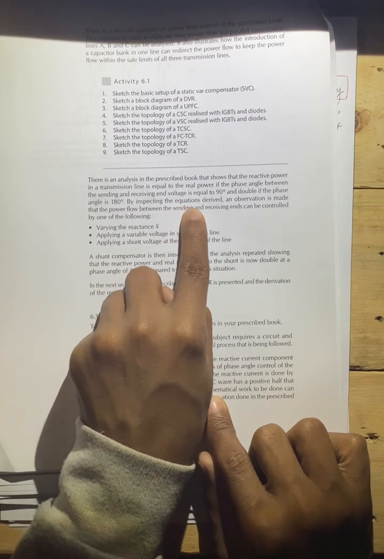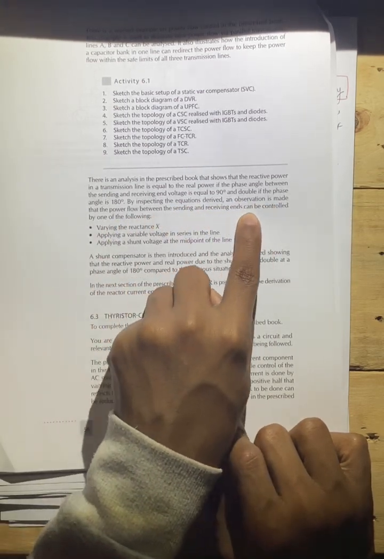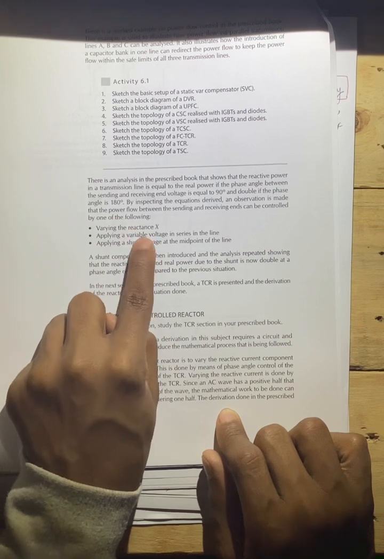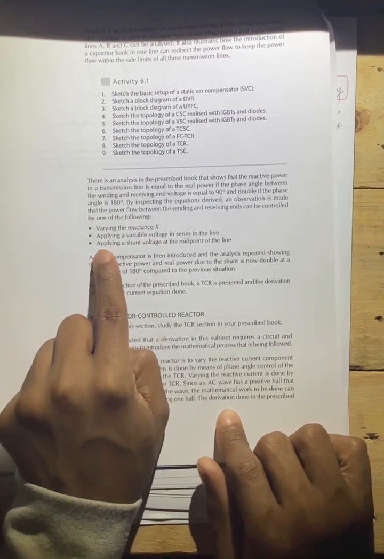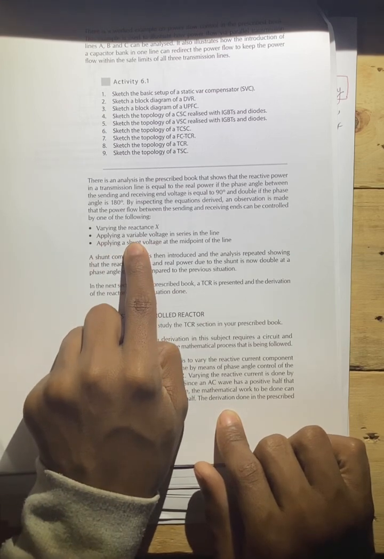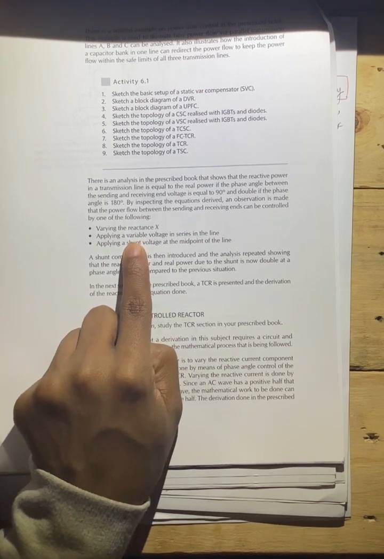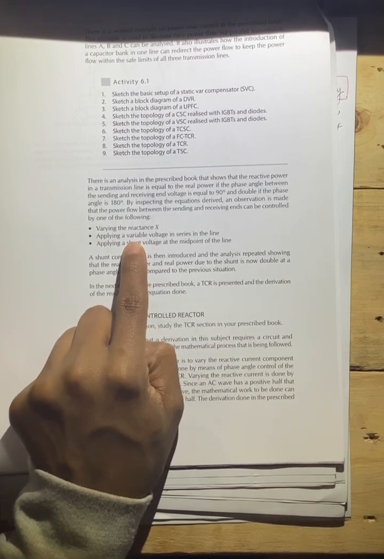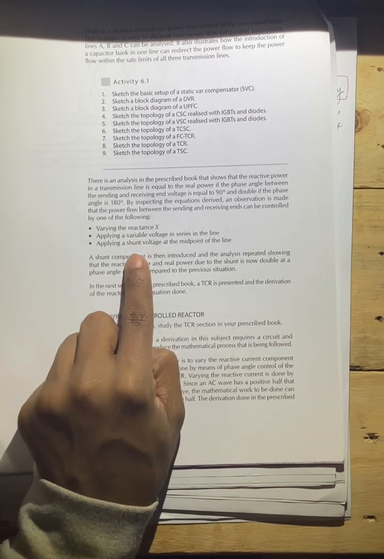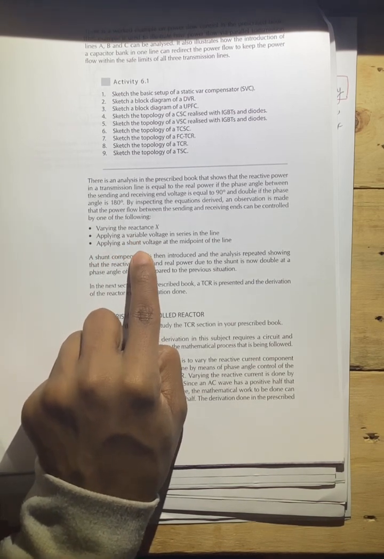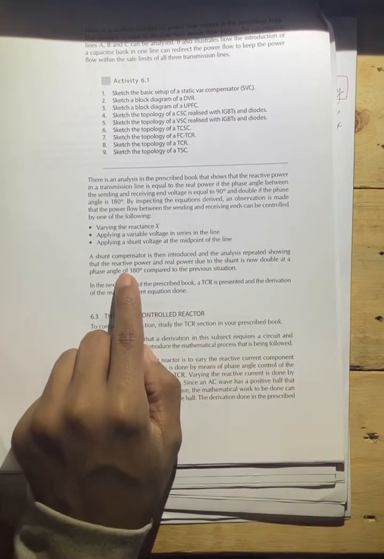By inspecting the equations derived, an observation is made that the power flow between the sending and receiving ends can be controlled by one of the following: varying the reactance, in this case that's X. Applying a variable voltage in series in the line, meaning the voltage can be varied, it can be changed, in series in the line. Then applying a shunt voltage at the midpoint of the line.